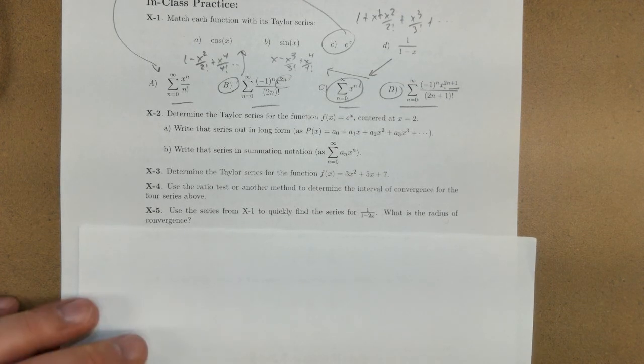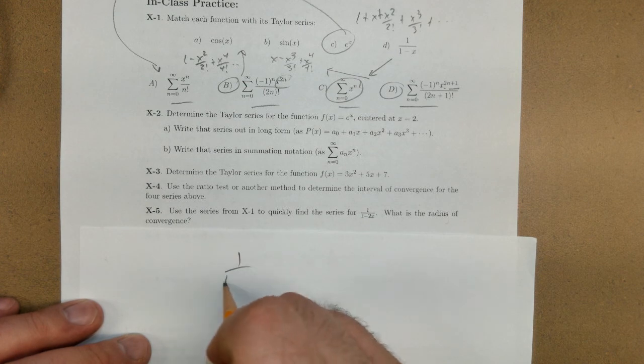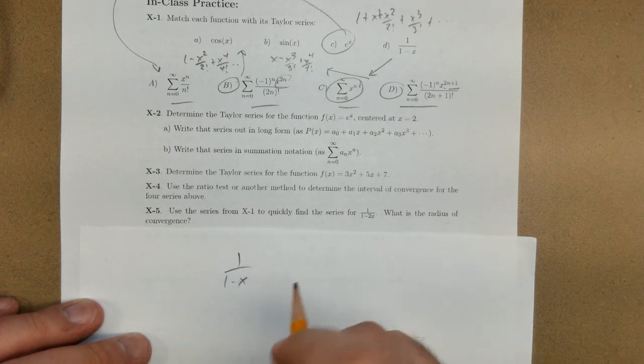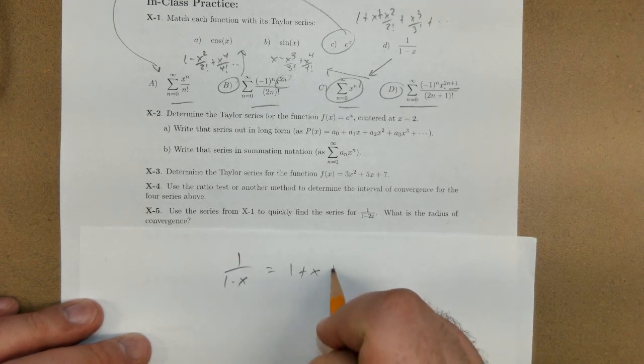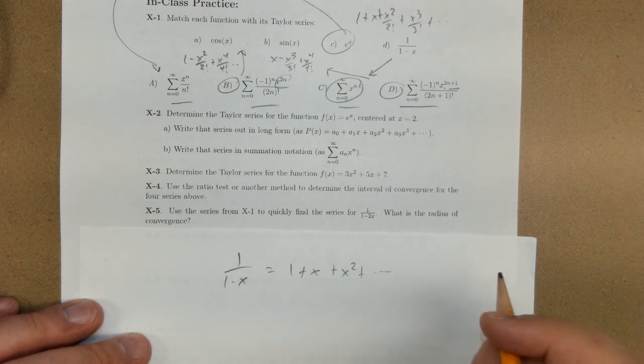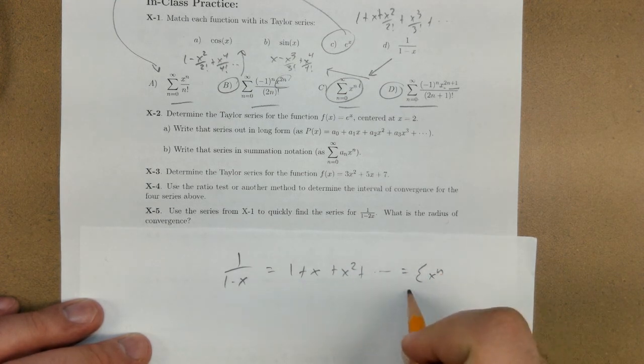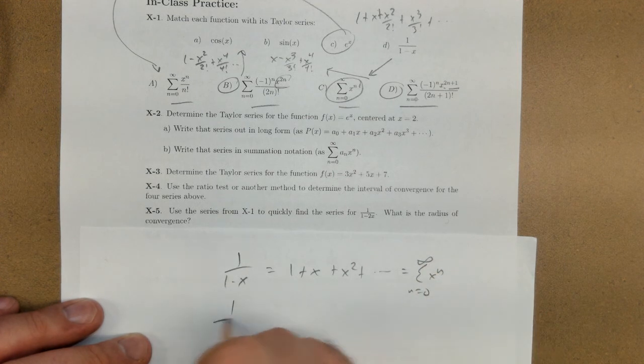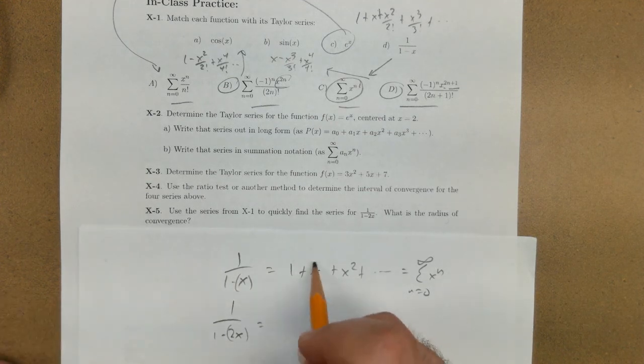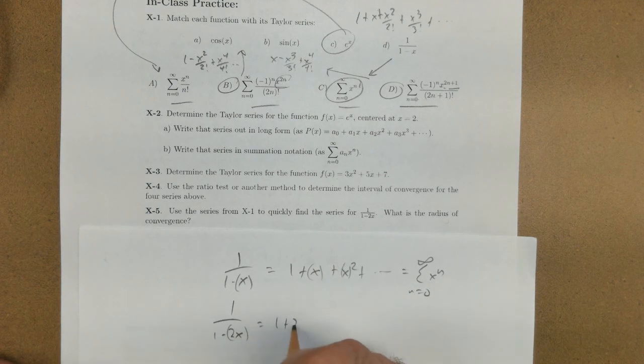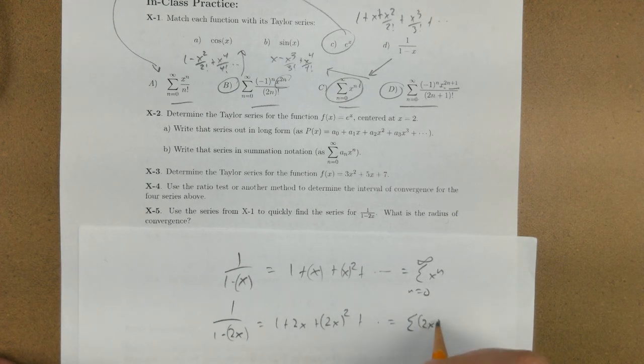It says use the series for 1 over 1 minus x. They didn't say that, but that's the closest one, which is 1 plus x plus x squared, to quickly find a series for 1 over 1 minus 2x. And what's the radius of convergence? Well, what they did was they took x and they changed it to 2x. So every x I should change to 2x. So 1 plus 2x plus (2x) squared plus, and it should just be (2x) to the n.